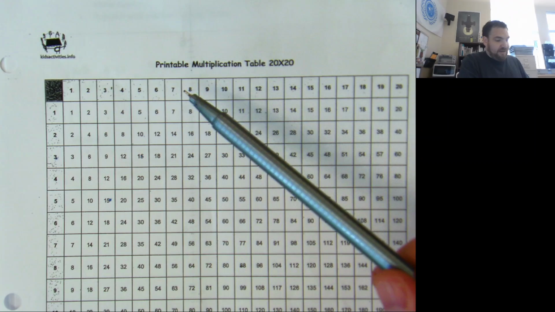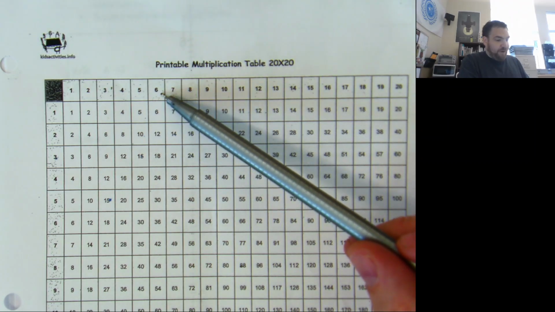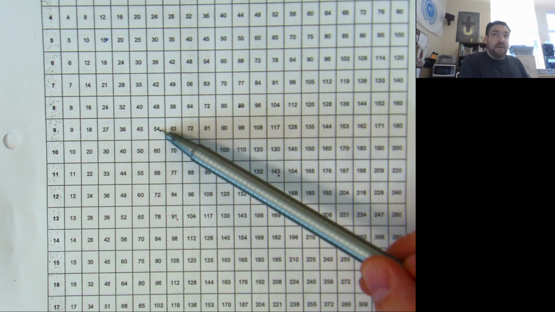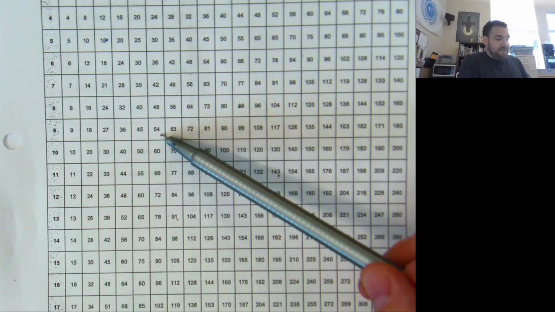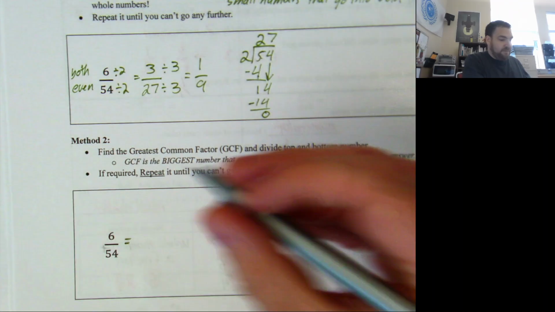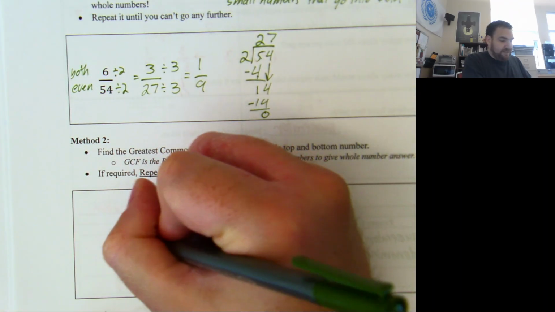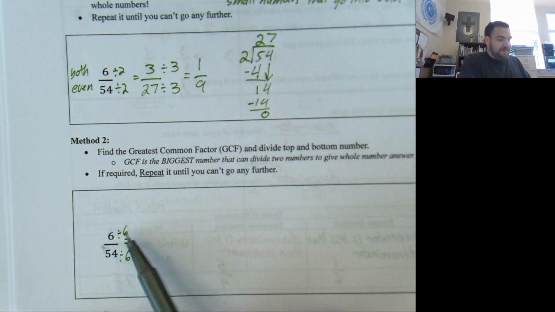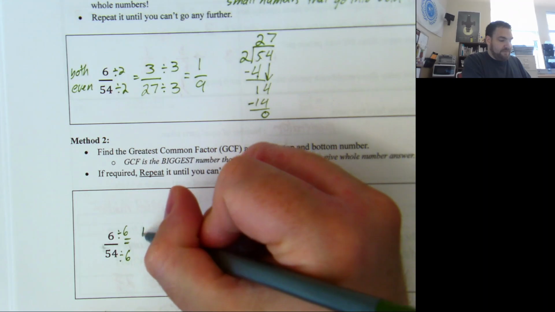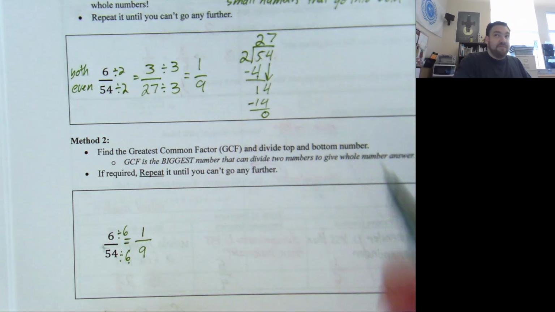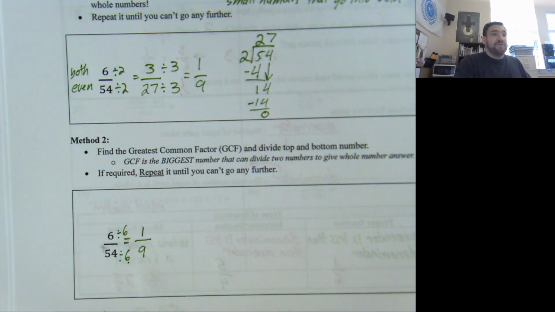Does 6 go into 54? Well, on the 6 tables, do I hit 54? Yeah, there it is. 6 goes into 54 9 times. So I can divide this by 6. I can divide this by 6. 6 divided by 6 is, and 54 divided by 6 is, and we can go straight to that point.